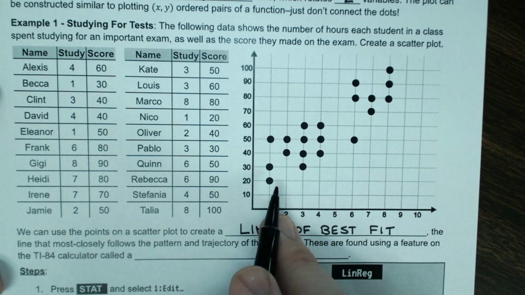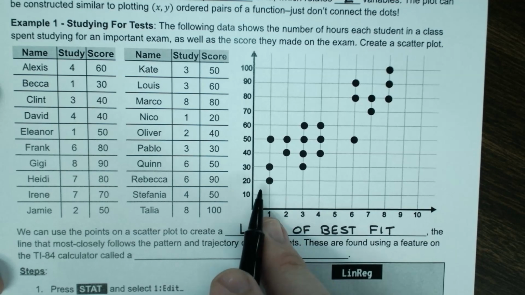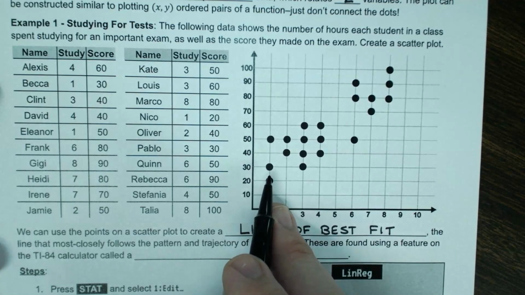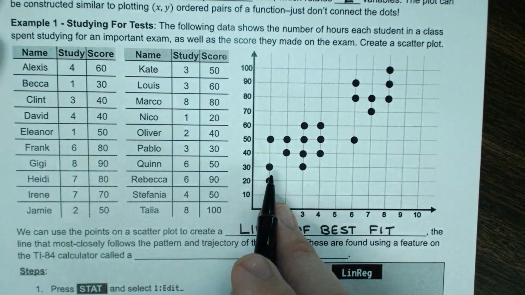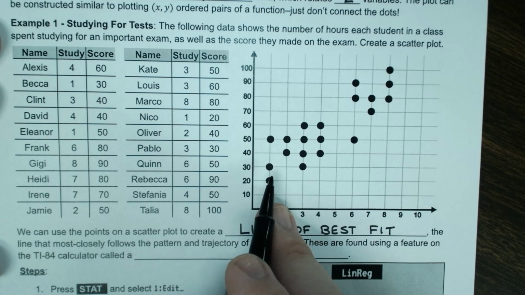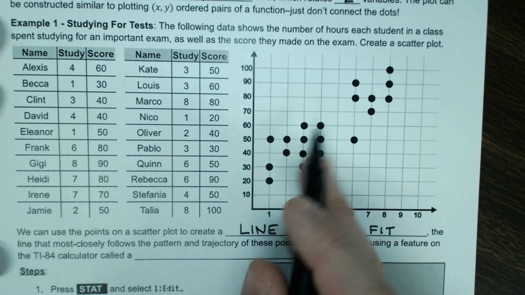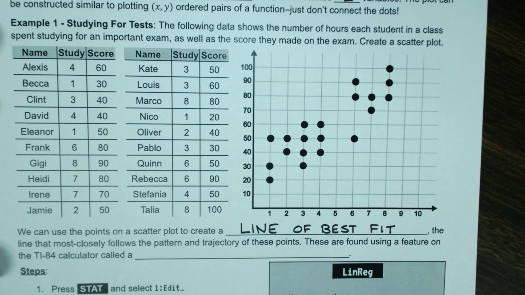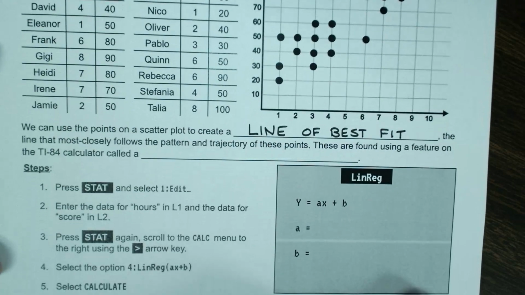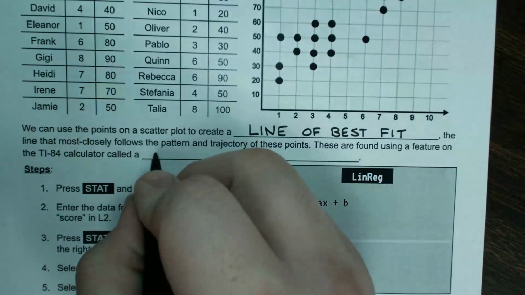I mean, there is some expected variation in how many hours you study versus what your score is, right? People just do differently on things, and that's fine. But what we're trying to do is just create a pattern that goes through these points. And the way we're going to do that is on our TI calculator, do something called a linear regression.